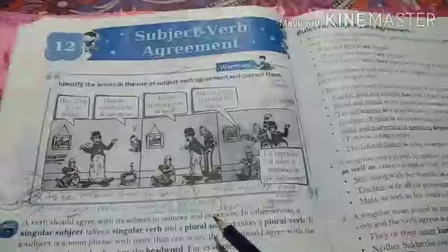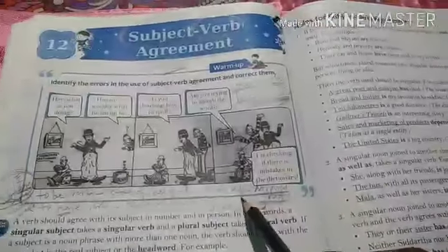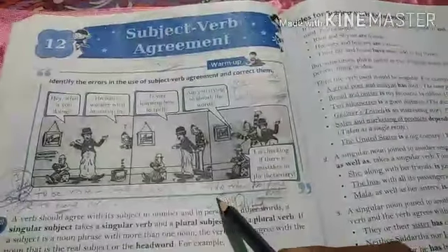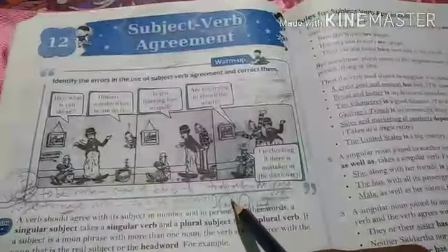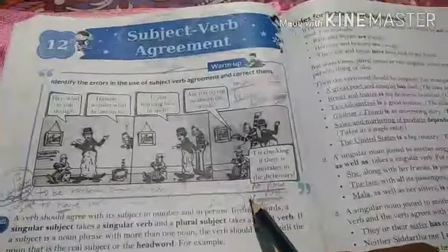Okay, in the same way, if we use have, has and had, has is used for singular subject, have is used for plural subject, and when these two, have and has, are changed into past tense, it becomes had.